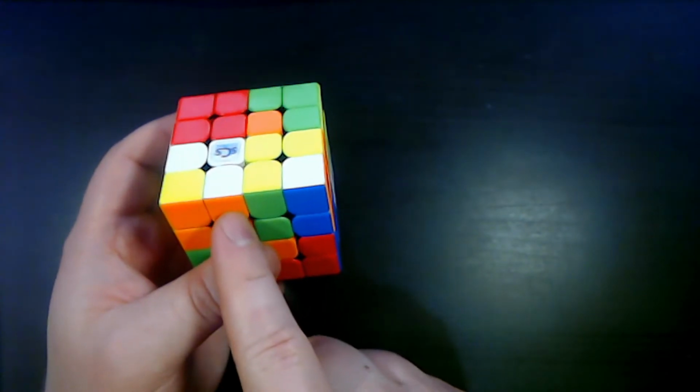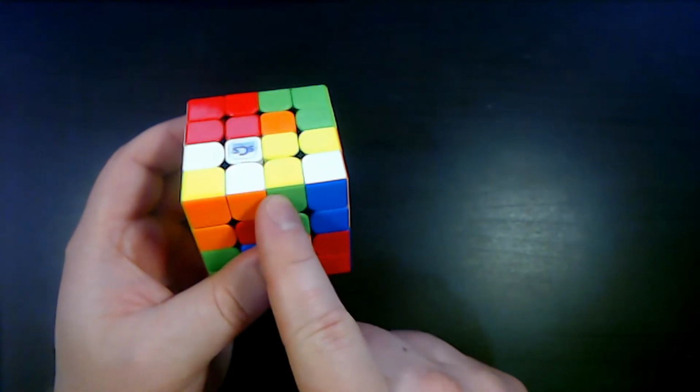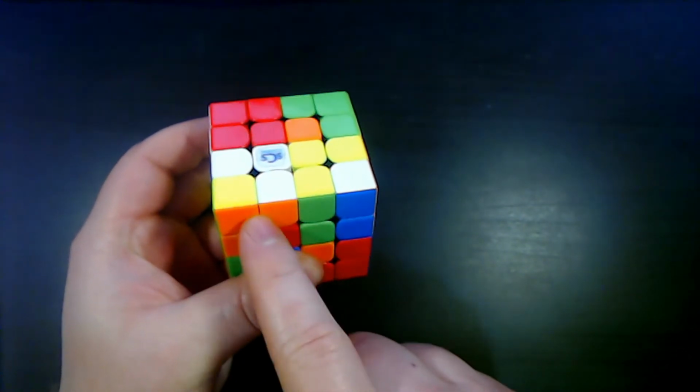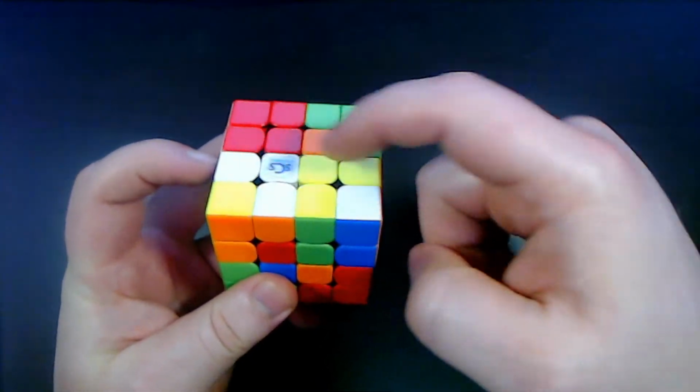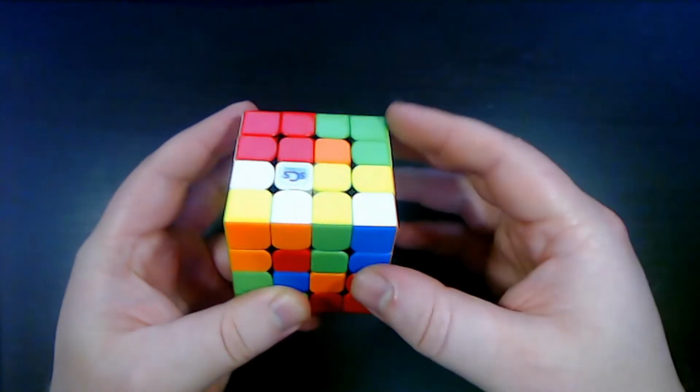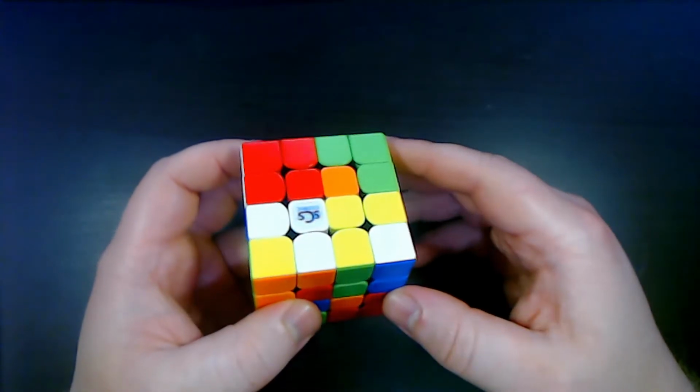The other case is where these 2 pieces right here that are adjacent to each other would swap, and these 2 pieces right here would swap as well. That I call the adjacent swap, and you would use that algorithm if you run into that specific case.